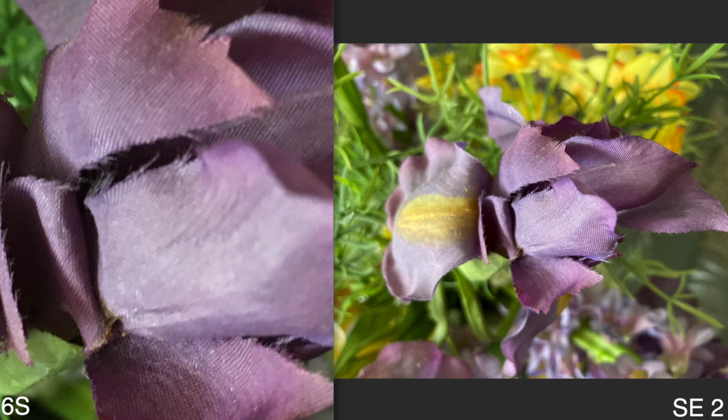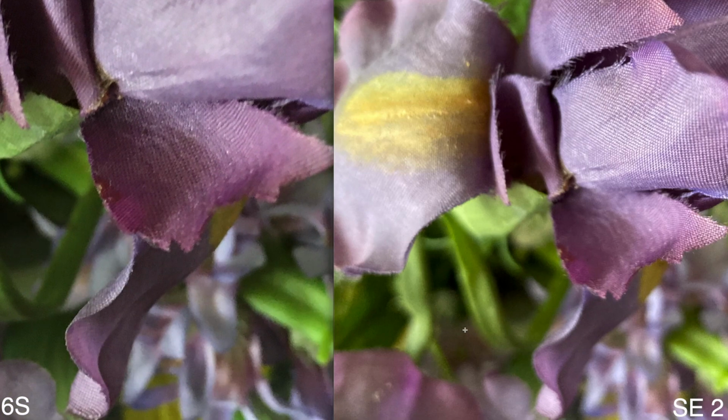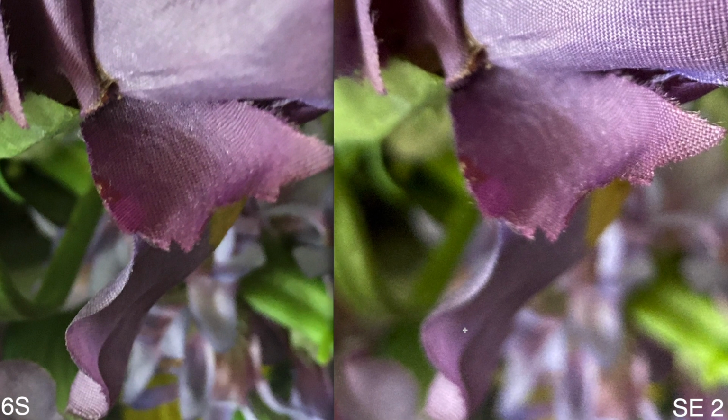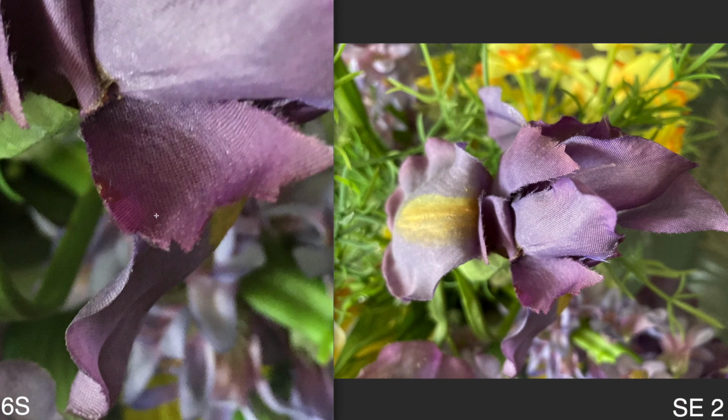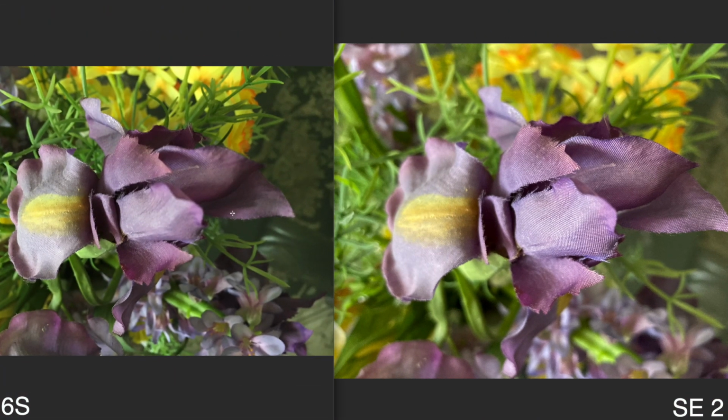Definitely the SE2 looks better because it is a little bit brighter. If you look at this specific bottom portion, again, this leaf seems to even be more in focus than this leaf. I wanted this blurred out, so the SE2, I think, did a better job of what I wanted to do. The 6S photo doesn't look that bad either, and from a bird's eye view, you can't really tell. But even if you look at the background here, you can see it's a lot more blurred out on the SE2 for sure.